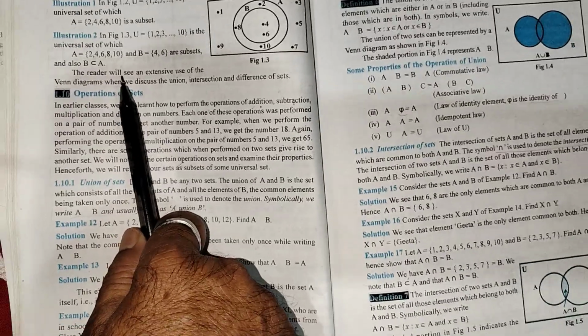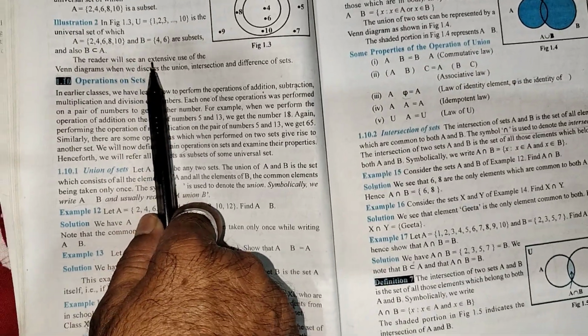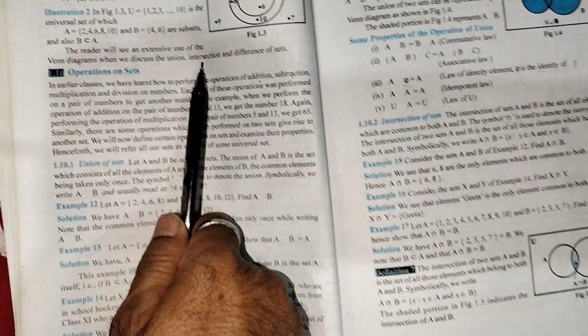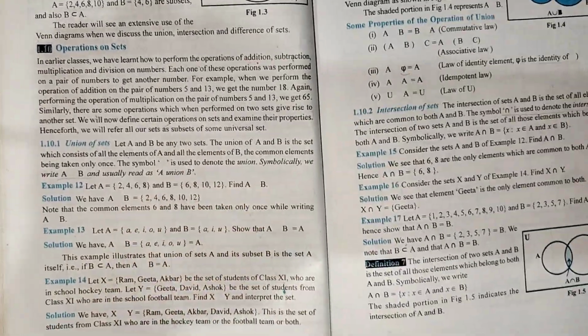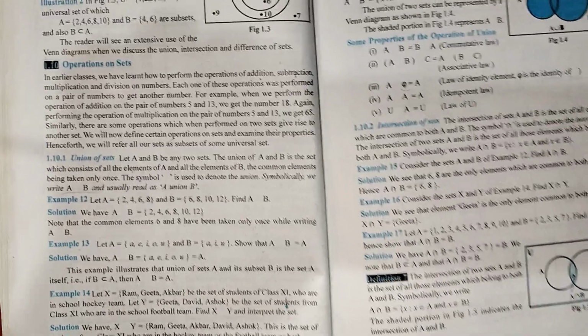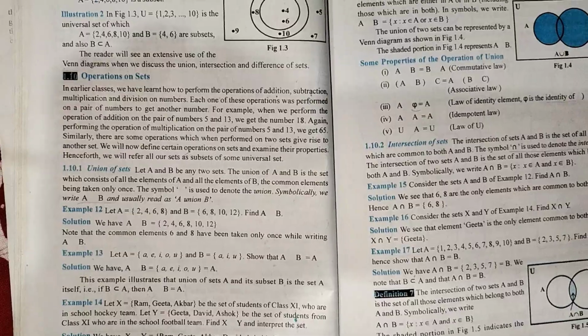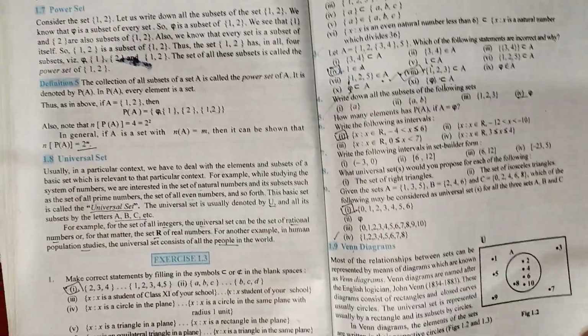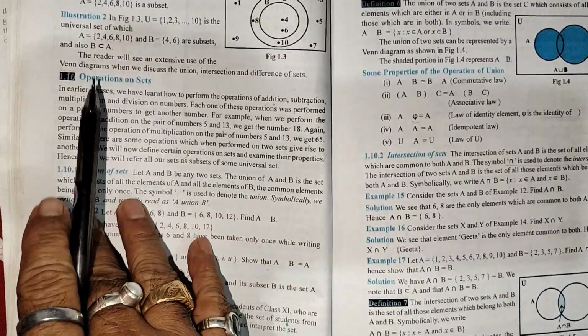The reader will see an extensive use of Venn diagrams when we discuss the union, intersection, and difference of sets. Now, slowly we can enter the operations of sets.